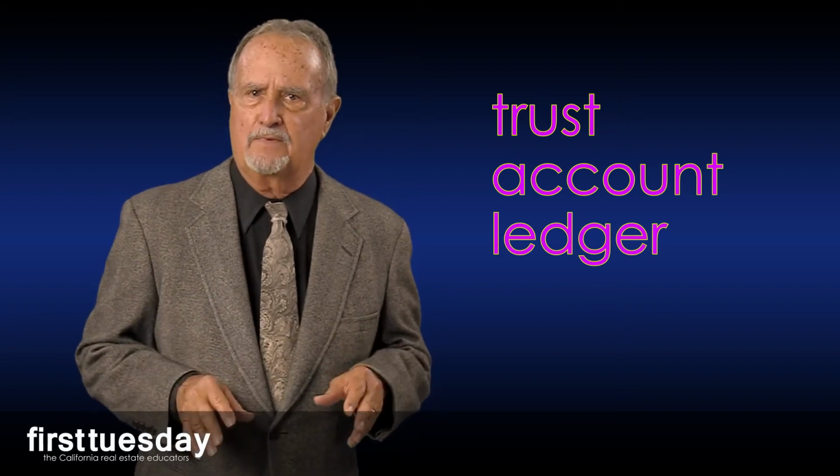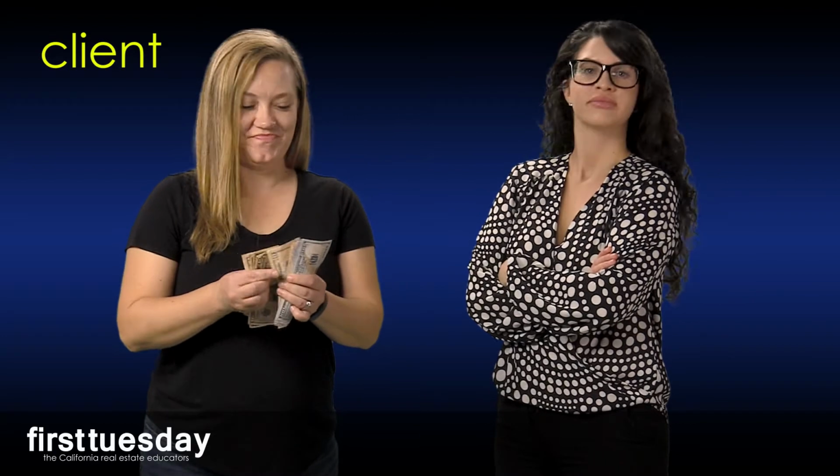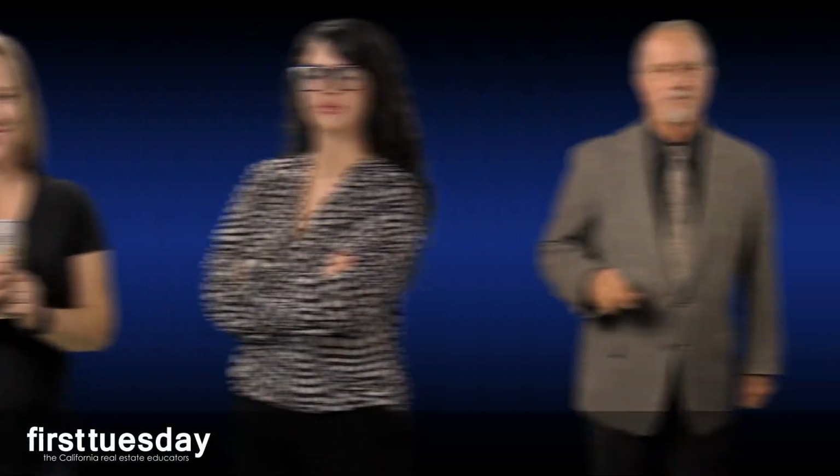When the listing terminates, the broker is to return all remaining trust funds to the client. The broker may not use trust funds to offset any fees the client may owe them, unless instructed to do so. Now, as part of this, a final accounting of the funds will be made when the listing agreement expires. Again, if any funds remain, they will be returned to the client with the final accounting.